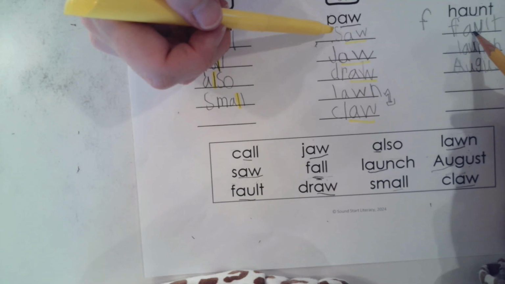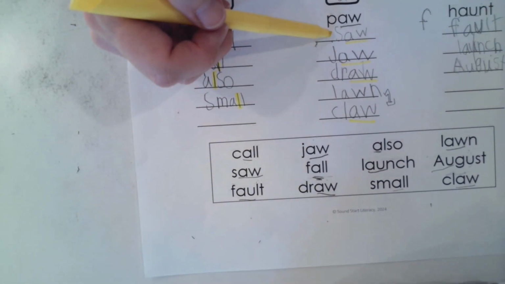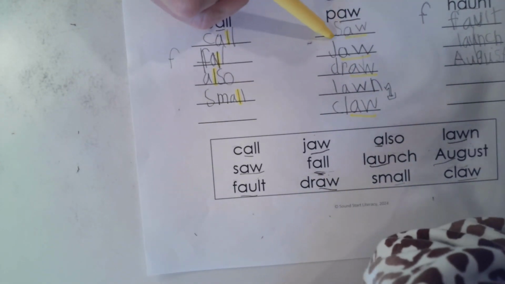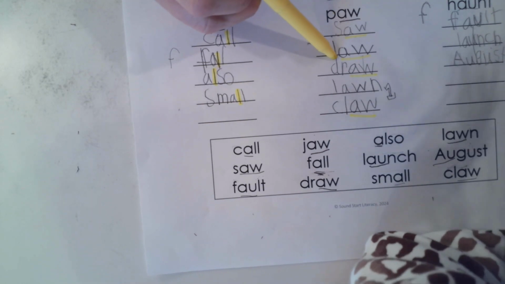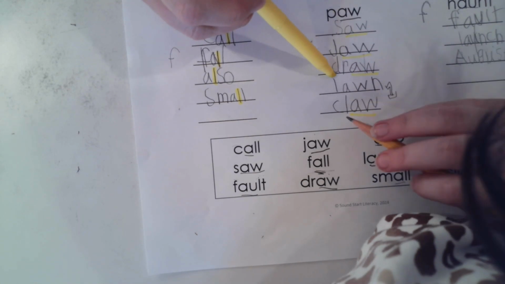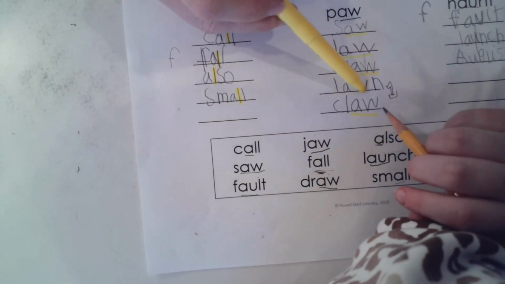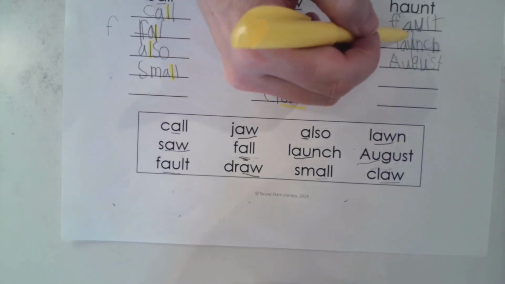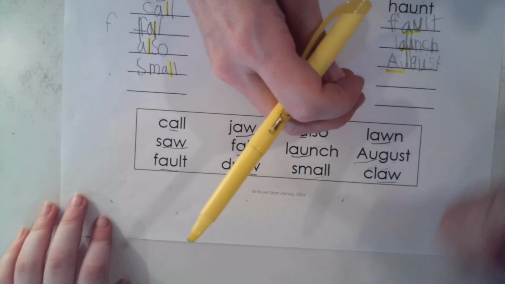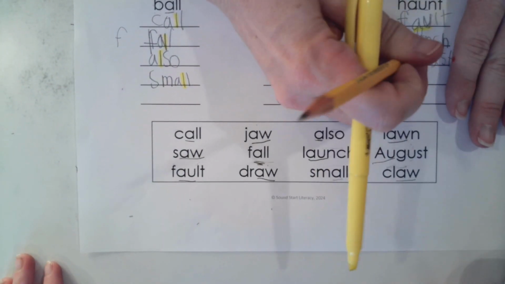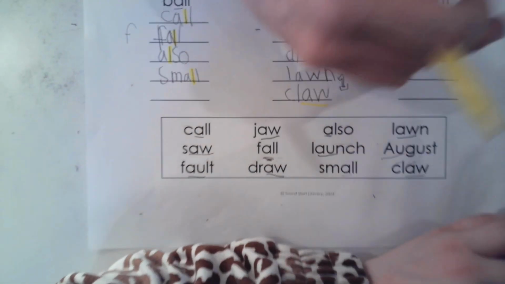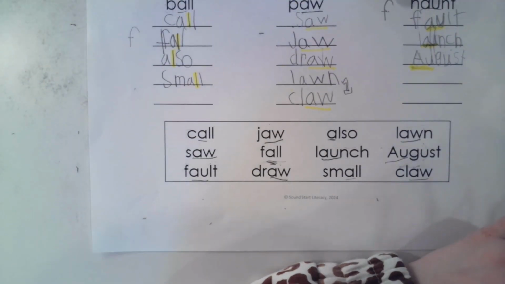Let's do one at a time. Let's finish this one, okay? Read these. Saw. Draw. Did you use your B hand? Lawn. Claw. And then these, we're seeing either in the middle. Let's not do that though, because you have to be able to read it. That's why I was highlighting it, because when you highlight, you can still read what's in front of you there. Fault. Let's make sure that we can read this. So we have fault. Good.